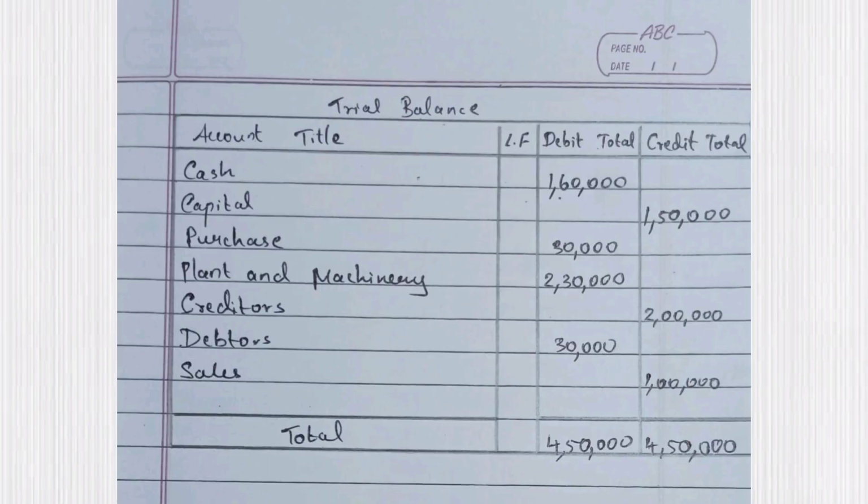Now, in all the ledger accounts, we have got a balance brought down amount, right? At the debit side or credit side, depending upon the account and situation. This we are taking into the trial balance. This is the format of a trial balance. We have account title, LF, that is page number, debit total, credit total. In the account title column, we list out all the ledger accounts, and we check whether it's a debit balance or credit balance.